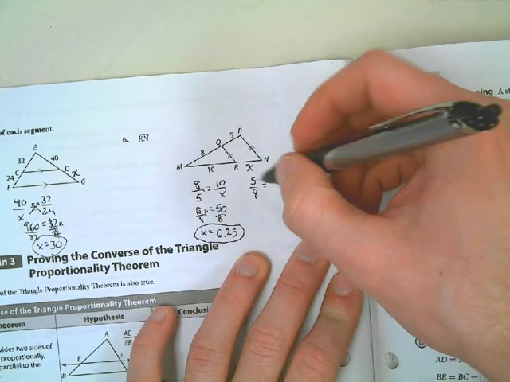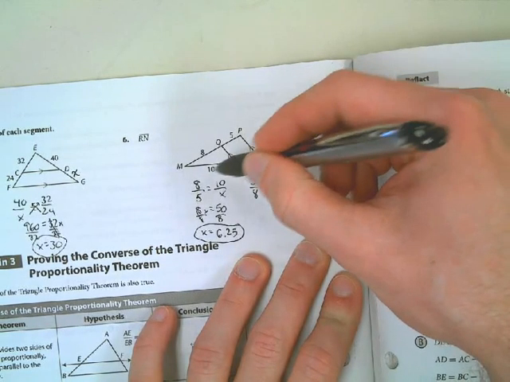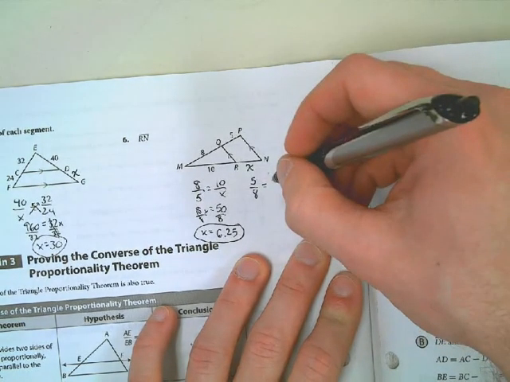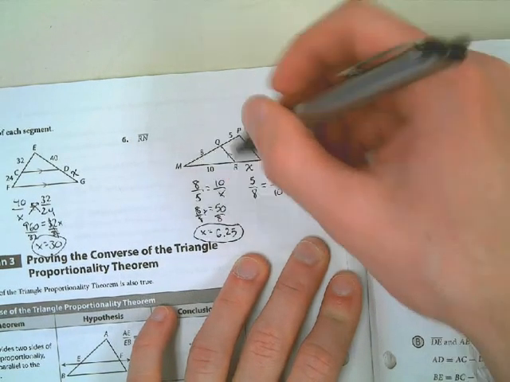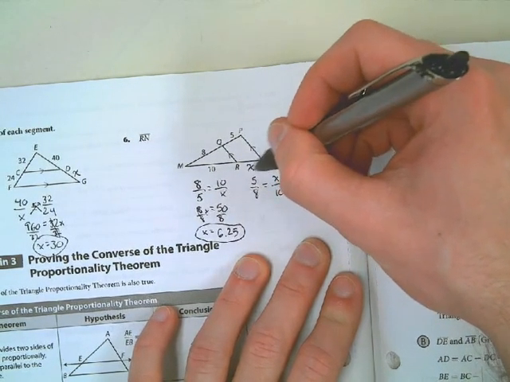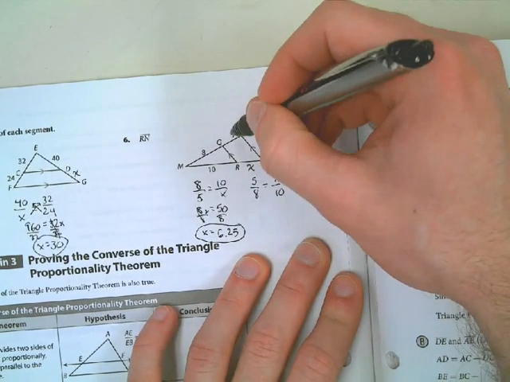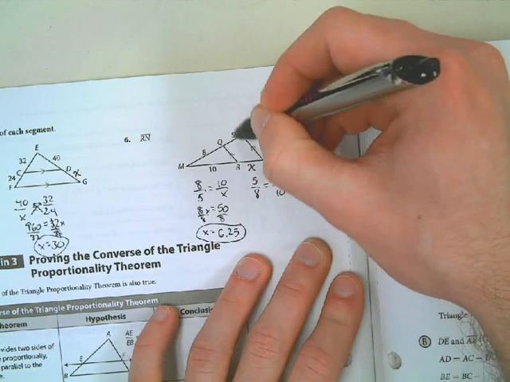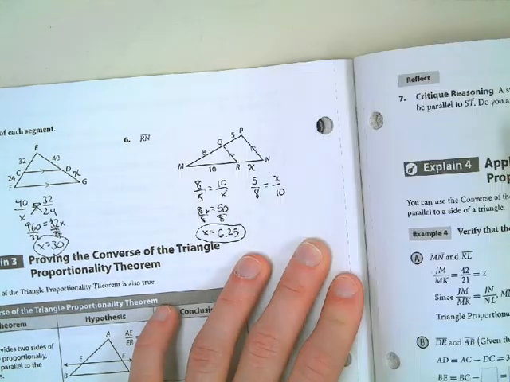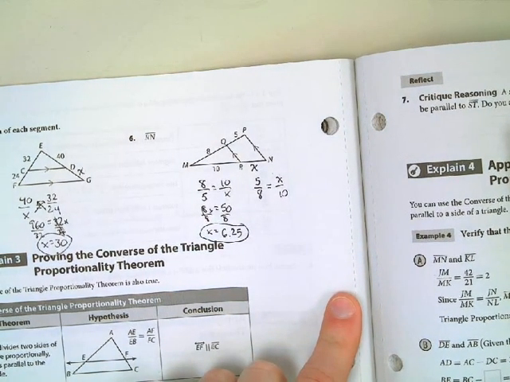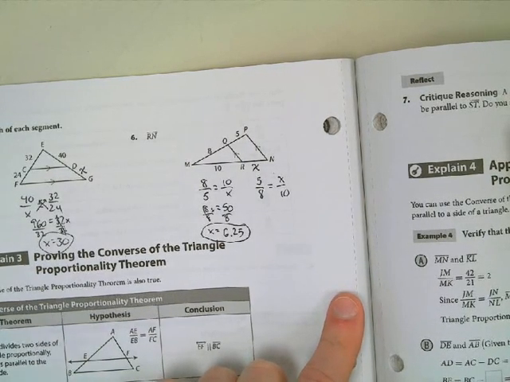I have to write x over 10. 5 was the right part over 8 the left part, and so x is the right part of this side over 10 the left part of that side. 5 and x are in the same position, so they need to be in the same position here. 8 and 10 likewise are in the same position, so they need to be in the same position down there. So you can set them up in different ways, but not every way works. We have to be careful, and I don't really have a good way of describing it other than make sure you're setting up ratios of matching parts.